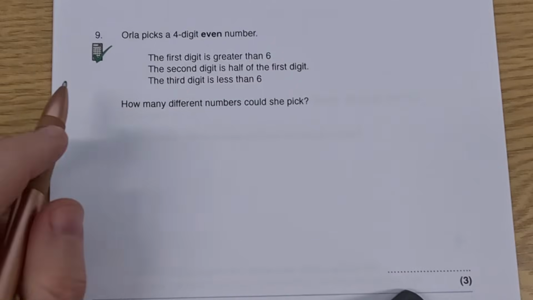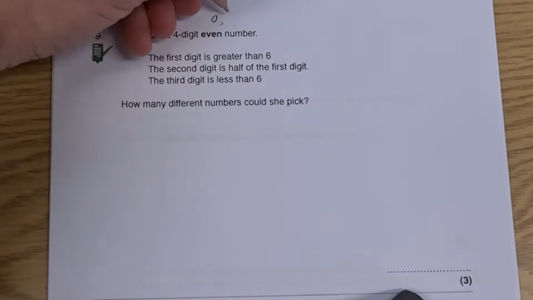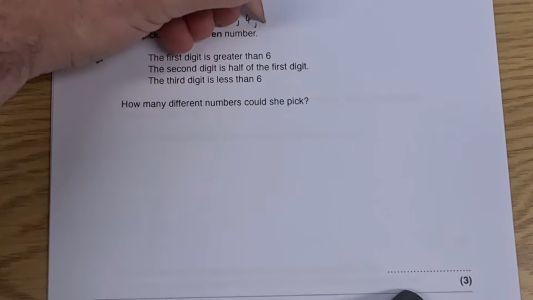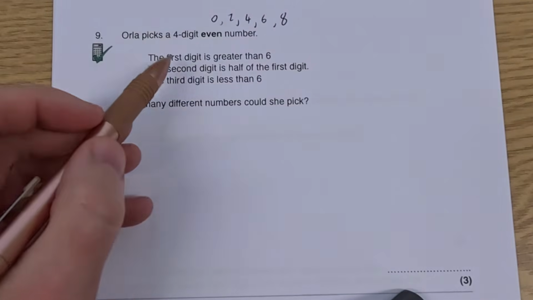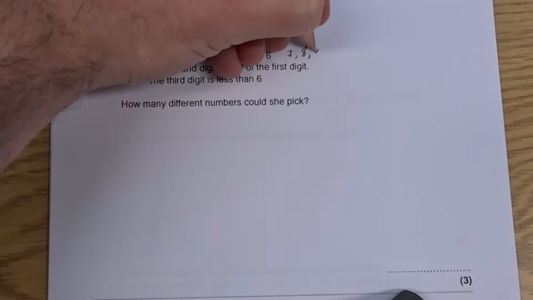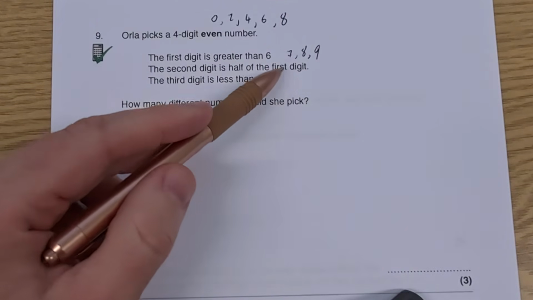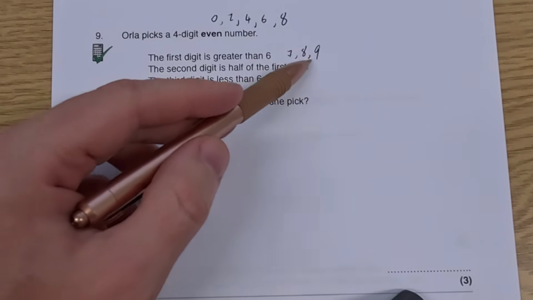Question number 9 says, Orla picks a 4-digit even number. So it's even, so it ends in either a 0, a 2, a 4, a 6, or an 8. And we're told the first digit is greater than 6. So that's either a 7, an 8, or a 9. We're told the second digit is half of the first digit. So the second digit is going to be half of the first digit.